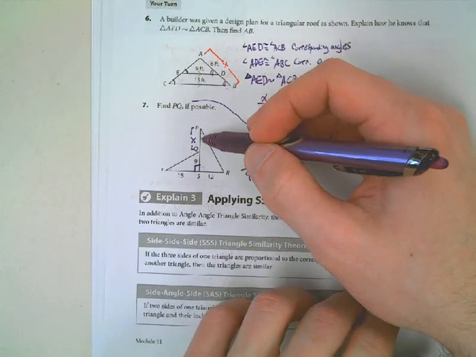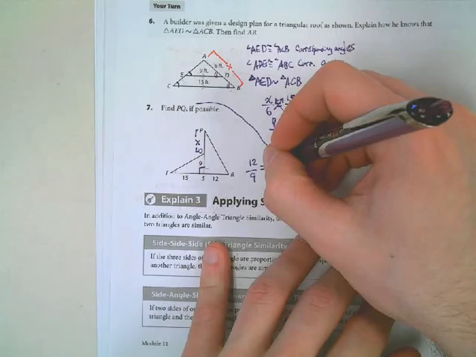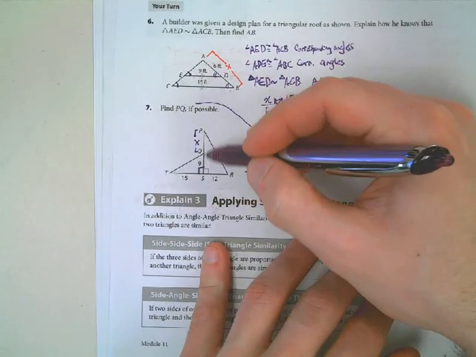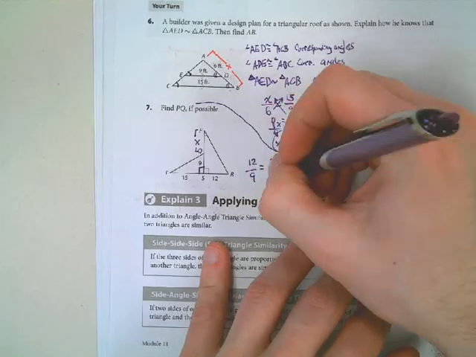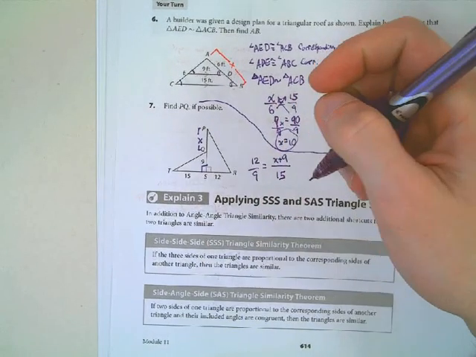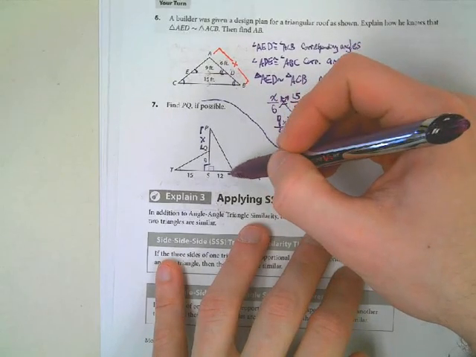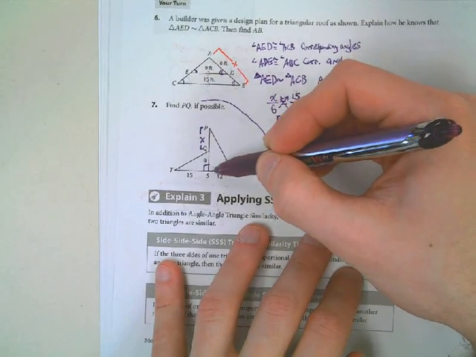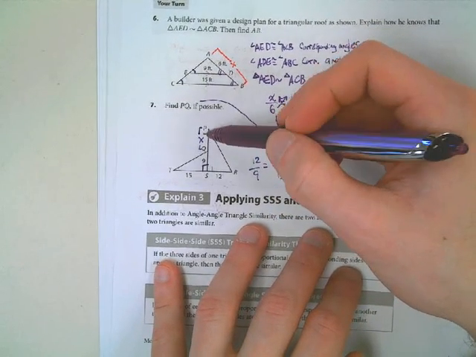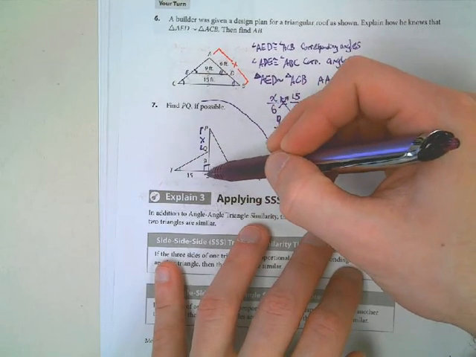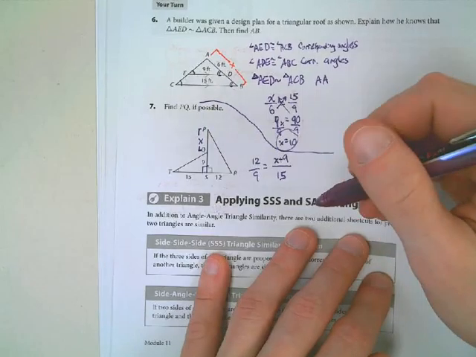So this full length is X plus 9 over, and then what does that correspond to? It corresponds to the 15 right here. Okay, so there's the ratio. 12 corresponds to the 9, so 12 over 9 equals x plus 9, the full side there, over 15, the full side there. Okay? So now we cross multiply and solve here.